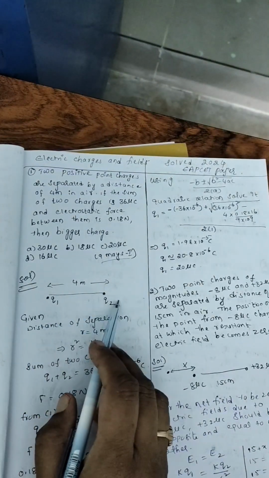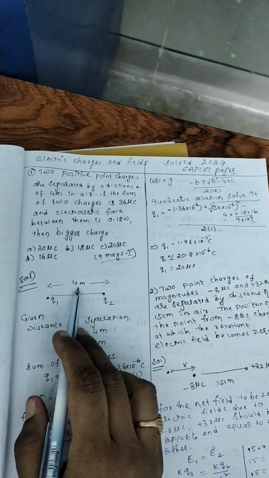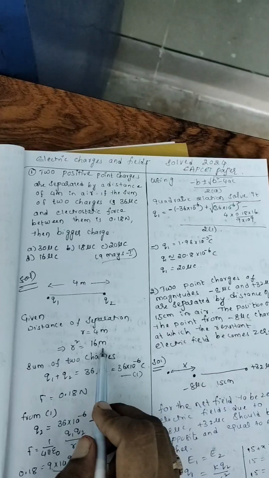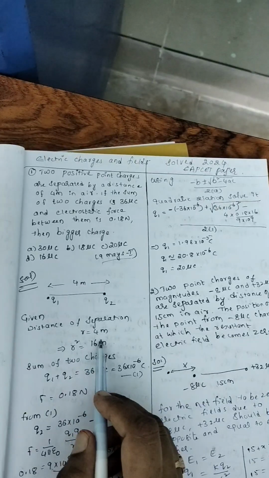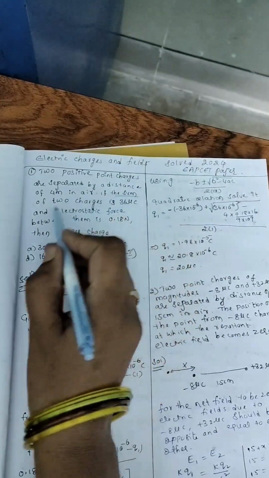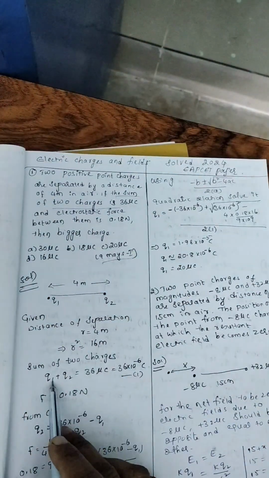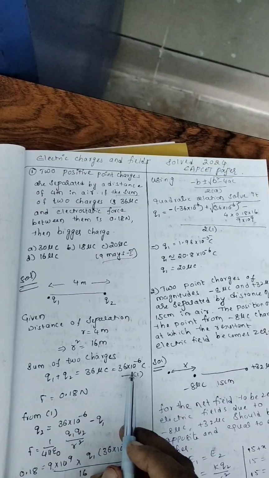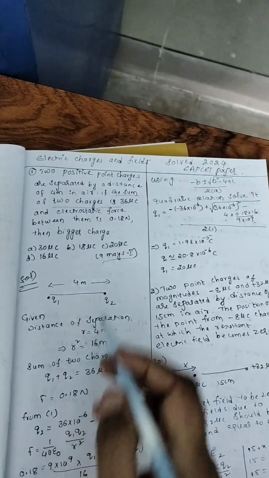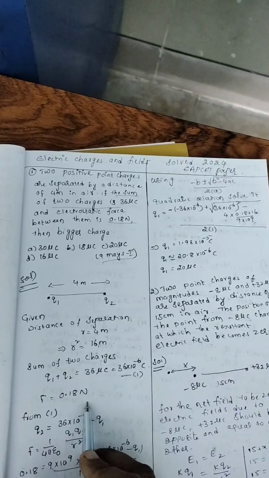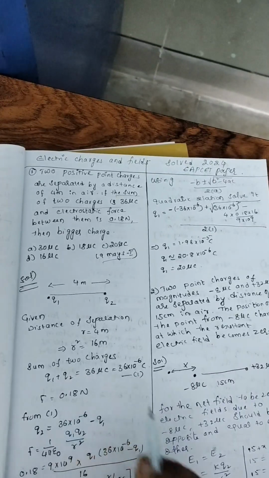So what he gave: two positive charges, Q1 and Q2, separated by a distance of 4 meters in air. Sorry, R equal to 4 meters, so R square is 16 square meters. Then he gave the sum of the two charges, Q1 plus Q2, equal to 36 microcoulomb, that is 36 into 10 to the power of minus 6 coulombs. The force of attraction between them is also given, the electrostatic force, 0.18 Newton.